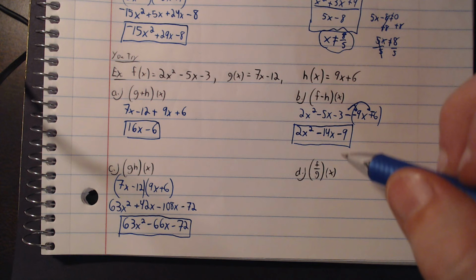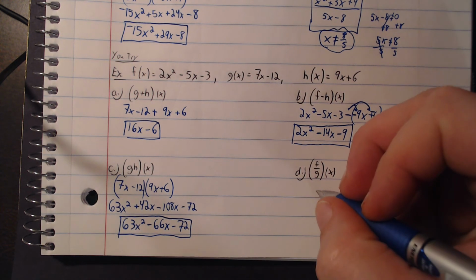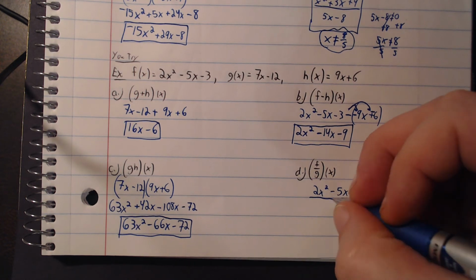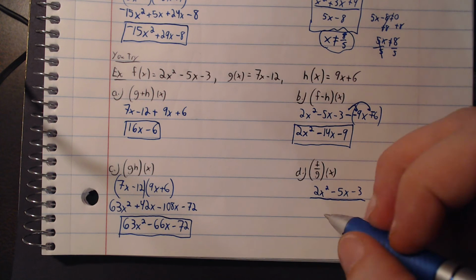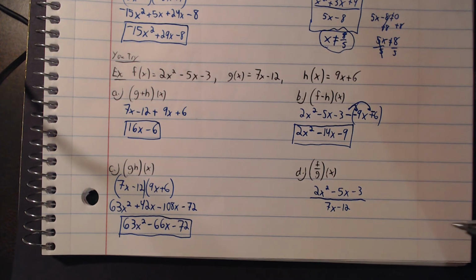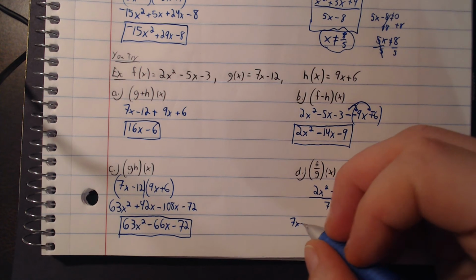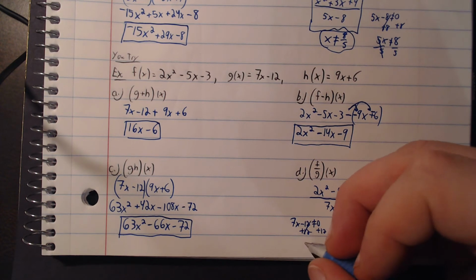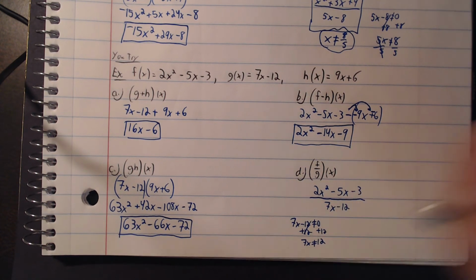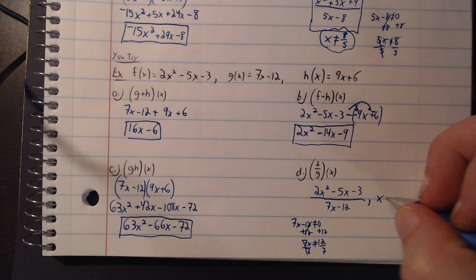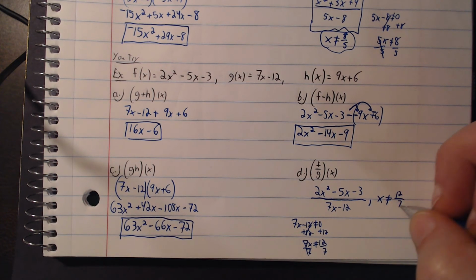And problem D, we have f, which is 2x squared minus 5x minus 3, divided by g, which is 7x minus 12. That's the actual function. Again, we're not going to worry about simplifying just yet, but we do want to list the restrictions. 7x minus 12 can never be equal to 0. I'm going to add 12. So we can never have 7x equal to 12. Divide by 7. We know that x can never equal 12 divided by 7.